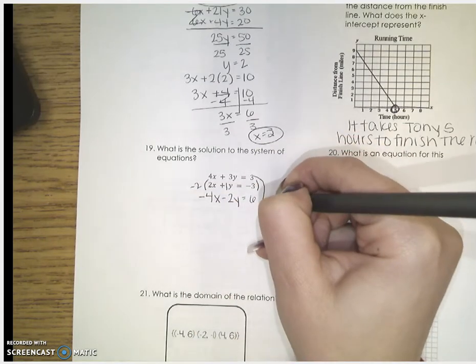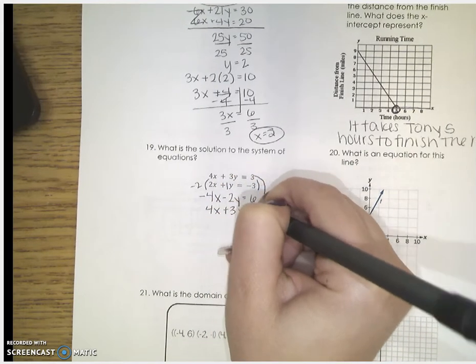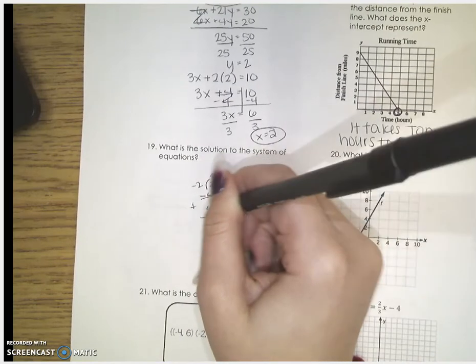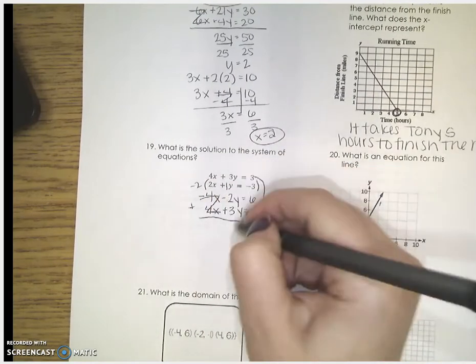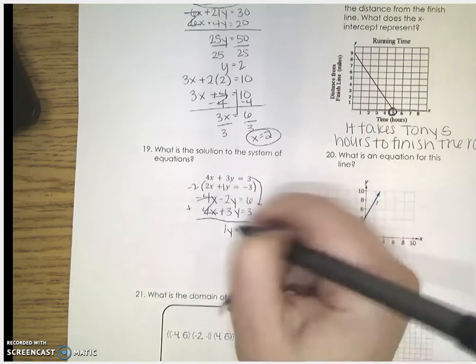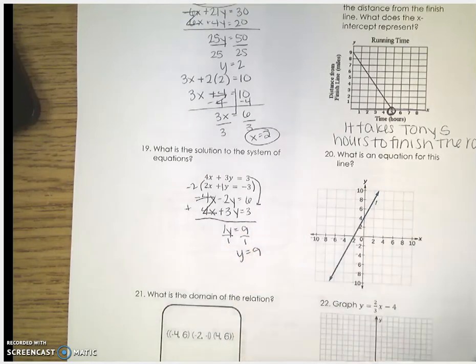I'm going to rewrite my top equation directly below. So 4x plus 3y equals 3. At this point, I can add straight down. Negative 2y plus 3y is 1y. 6 plus 3 is 9. Divide both sides by 1, y equals 9.